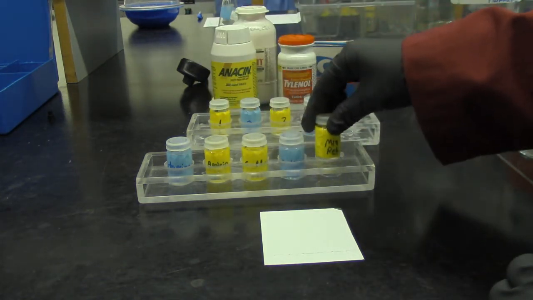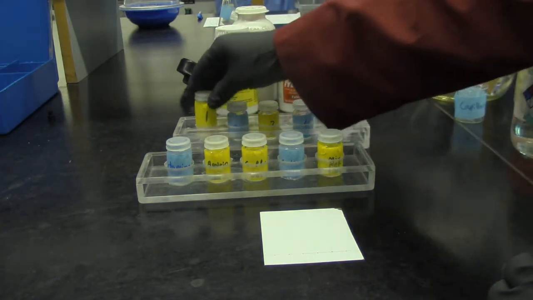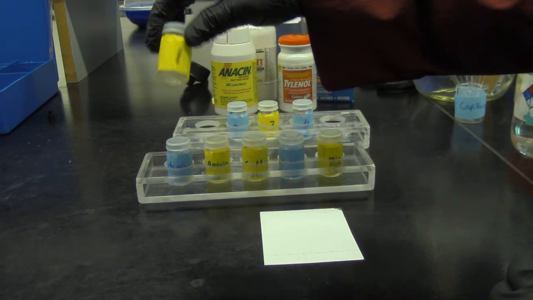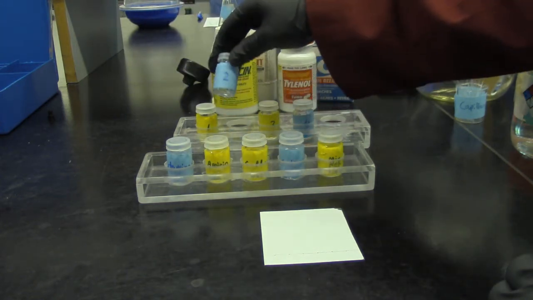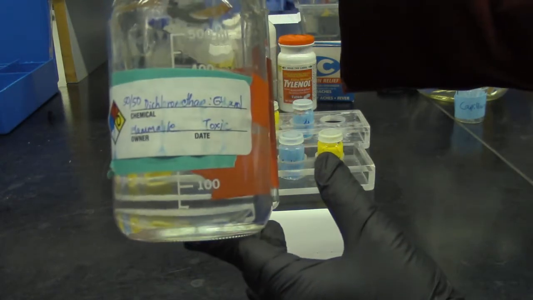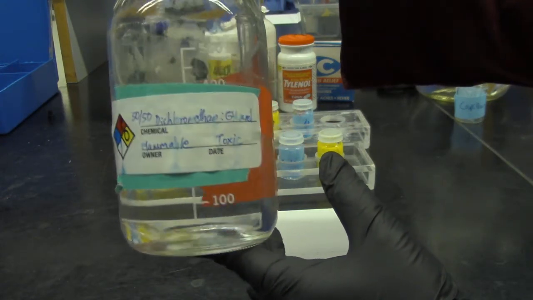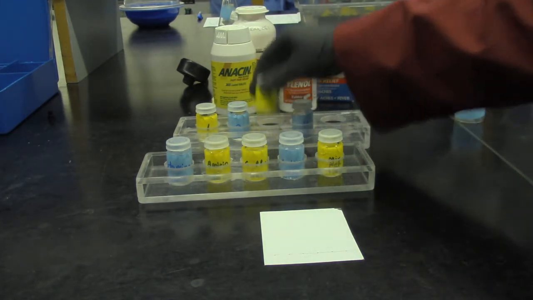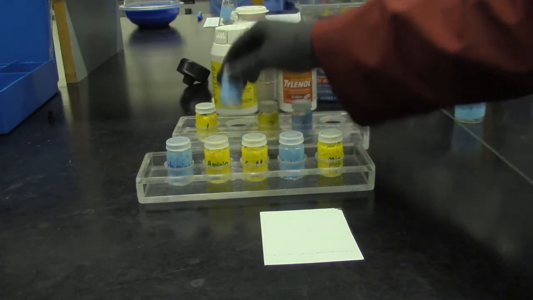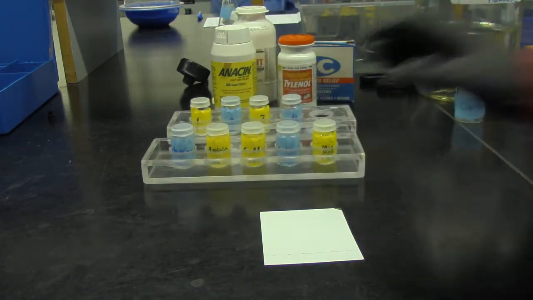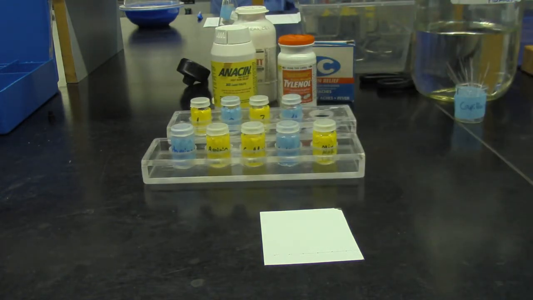For the tablets, I took about half a tablet of each unknown, crushed it, and dissolved it in 5 ml of 50-50 dichloromethane and ethanol. So these are all prepared, and all the drugs are well dissolved in the mixture. We're ready to spot the TLC plate.